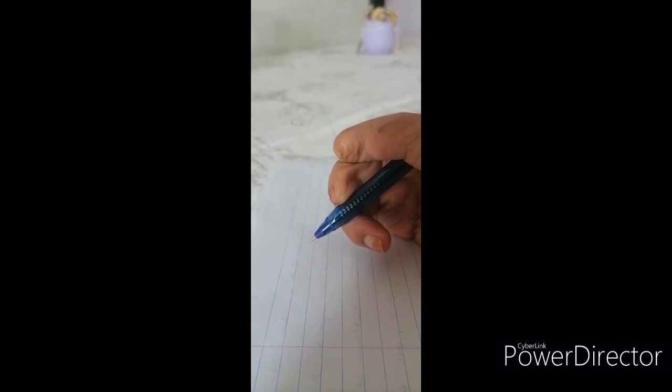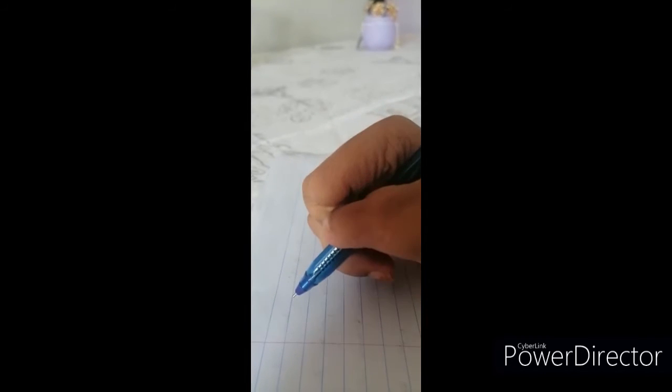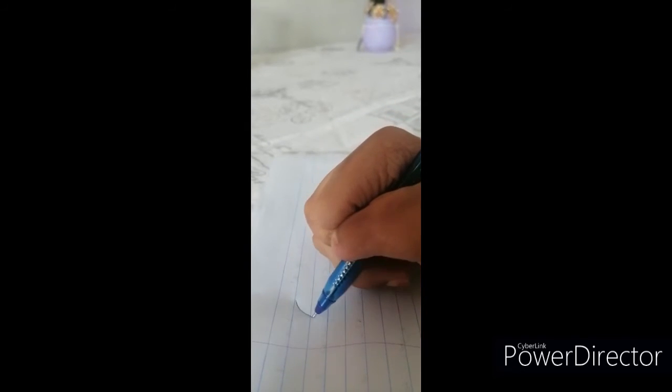For grade 1 and grade 2 pupils, they must know how to draw a mouse and write its word. So let me draw a mouse. First you draw an oval.